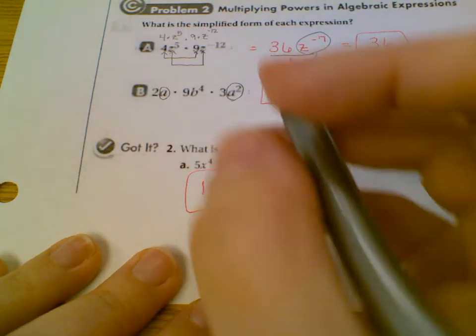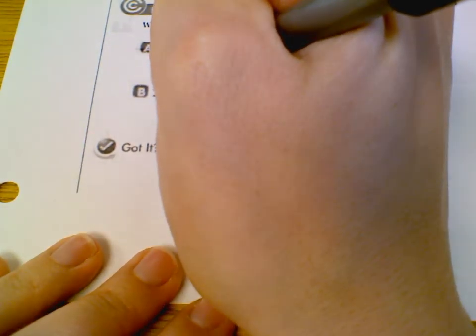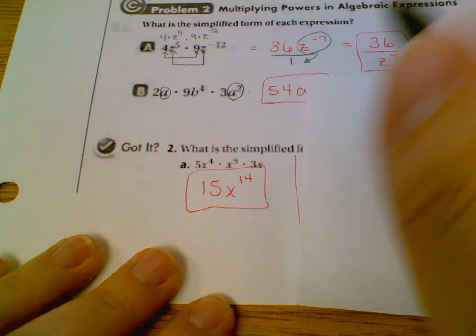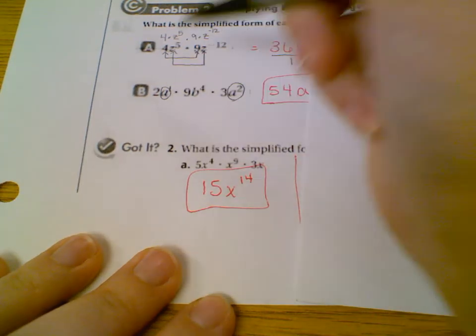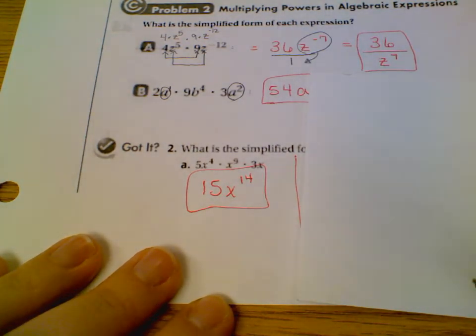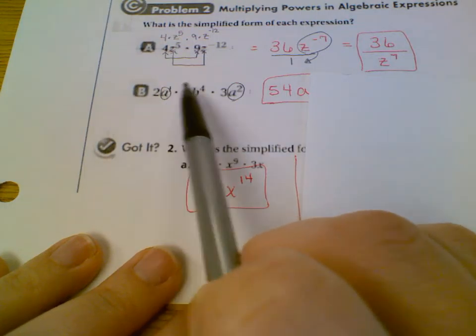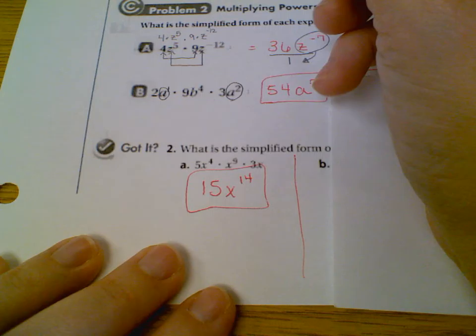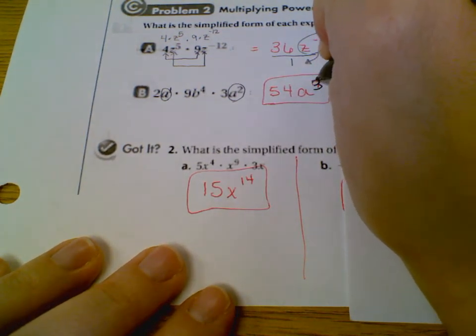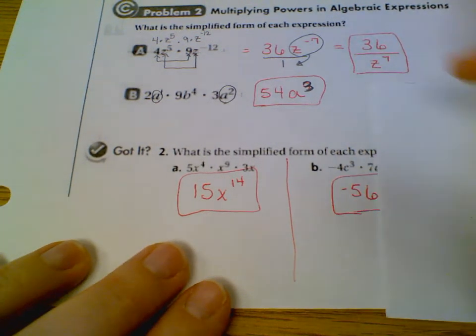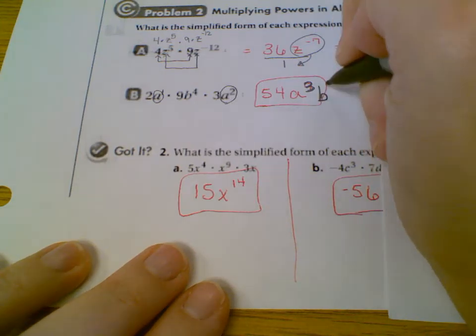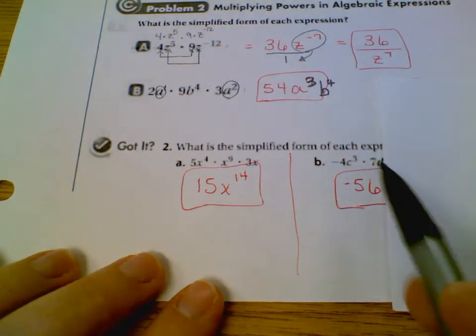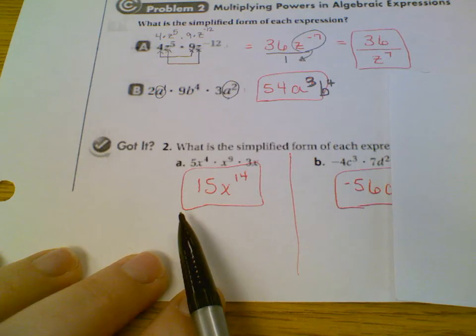Now remember, this is representing how many a's I have, so since there is no exponent here, go ahead and put a 1 there so you don't forget to do it. So if I add these 2 exponents, I would have a to the 3rd, and then the b is not going to have anybody to combine with, so I would just add it on at the end.